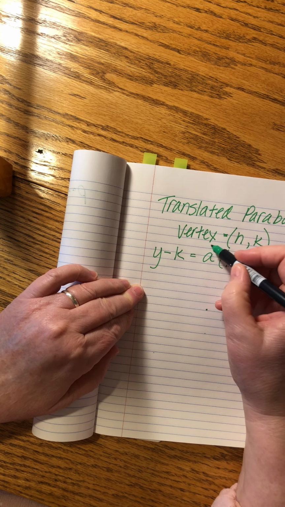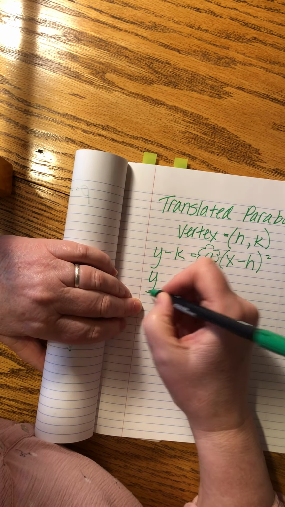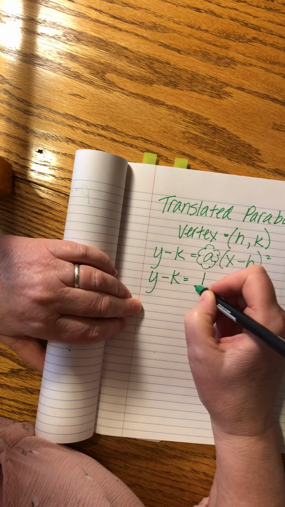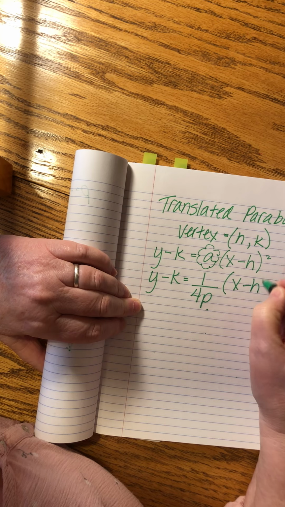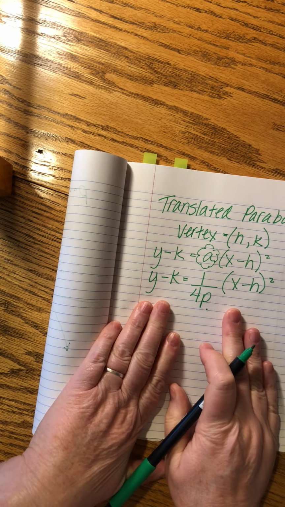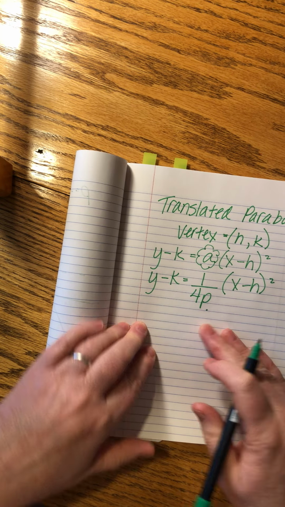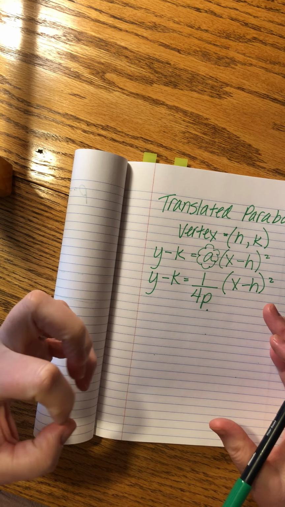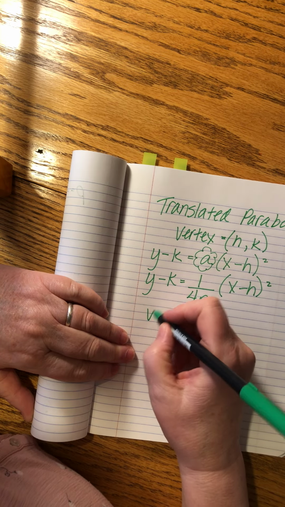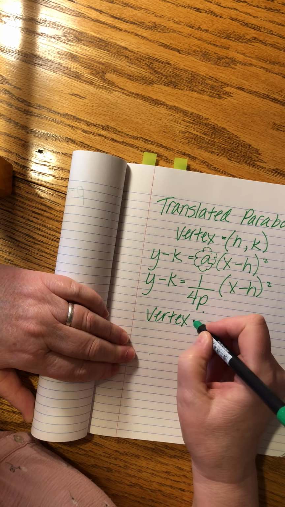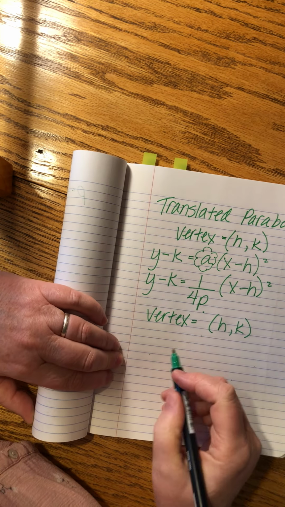But we also know that a can be written in more detail, so let's just turbocharge this. a, we said, is 1 over 4p. There is the whole shooting match. That's all of our formulas we've studied so far in this lesson snowballed into one abominable snowman, I would say. When this is what we're using, our vertex equals (h, k). I already said that, but I'm saying it again, so this is all in one place.